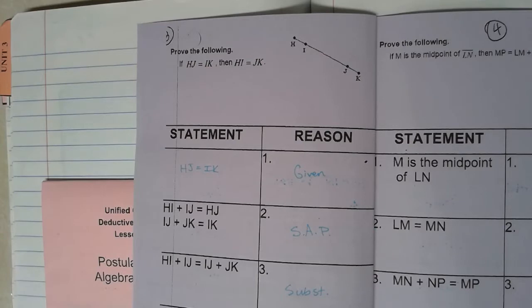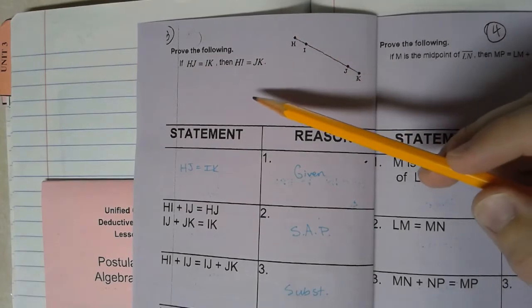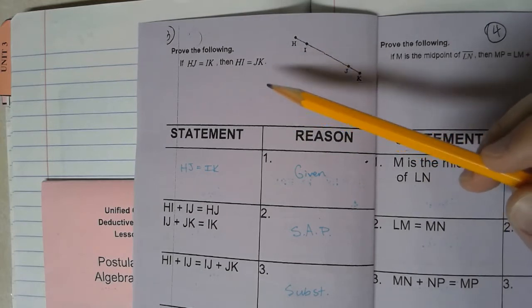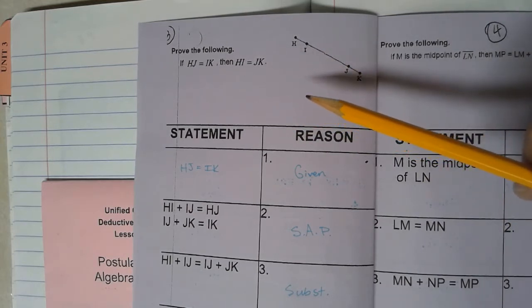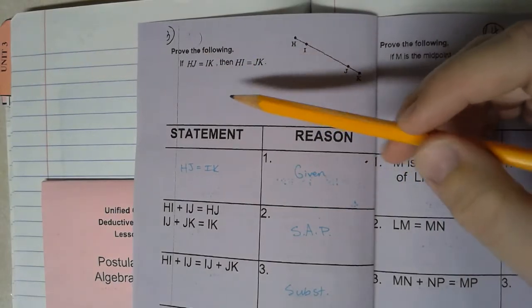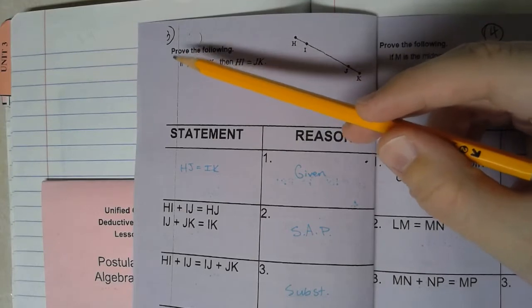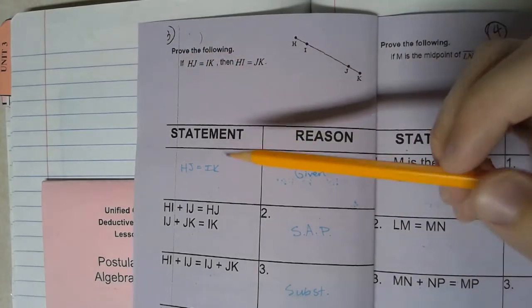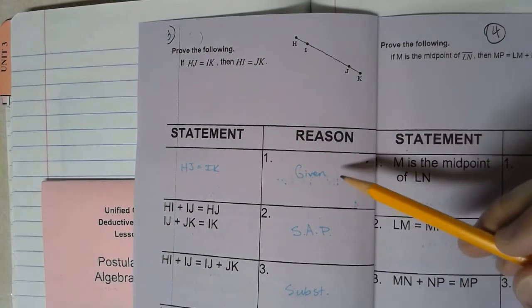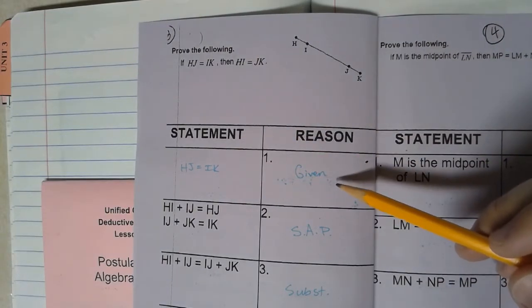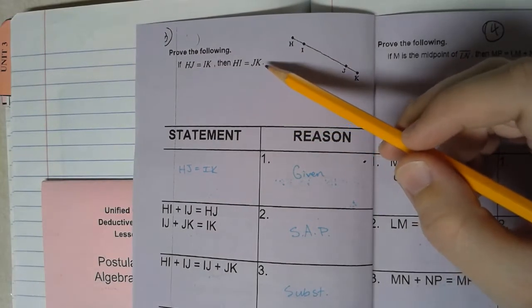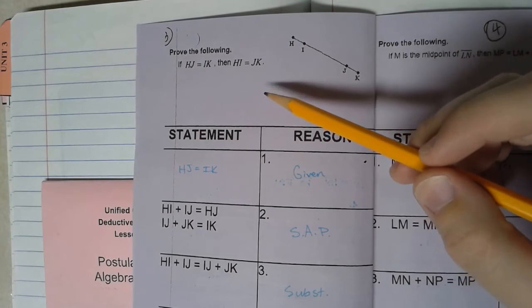Okay, so now on page 3, we have this proof. If HJ is equal to IK, then HI is equal to JK. All right, so we were given the if-then statement. So our first statement should be our hypothesis, everything between the if and the comma. So our first statement will be HJ is equal to IK, and the reason for having that statement is that it was given to us. Okay, I know eventually I'm going to need an HI and a JK, so I need to get those pieces in there.